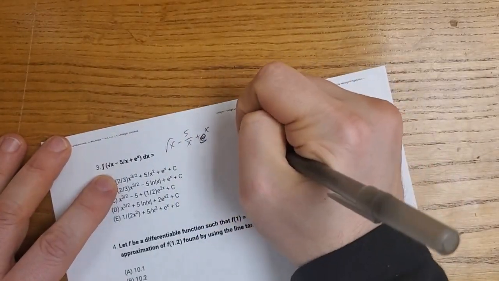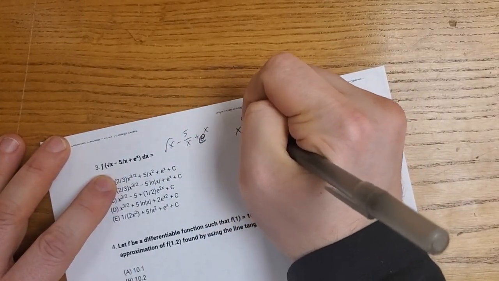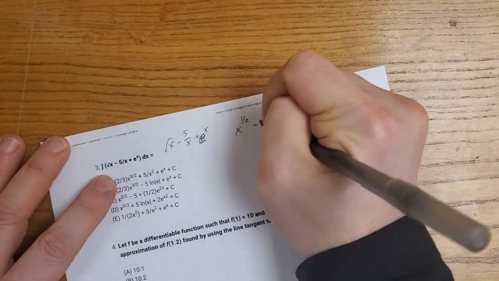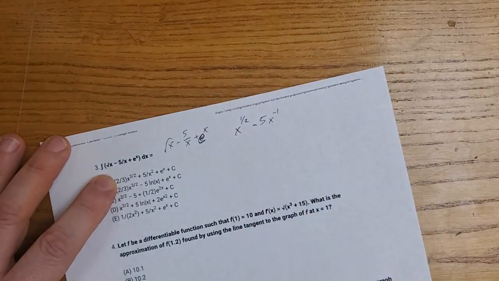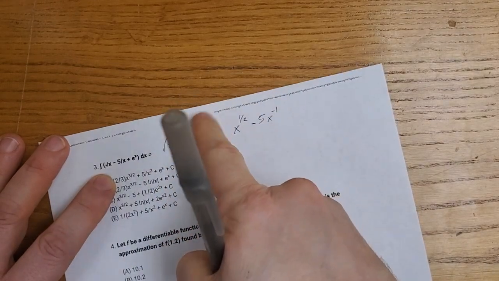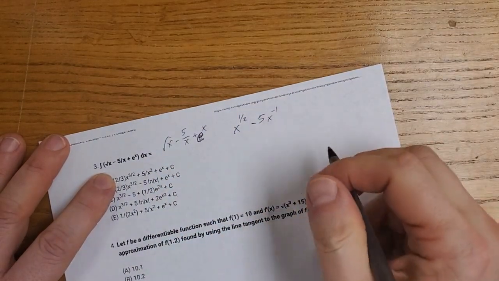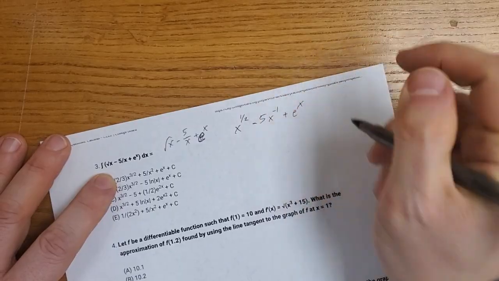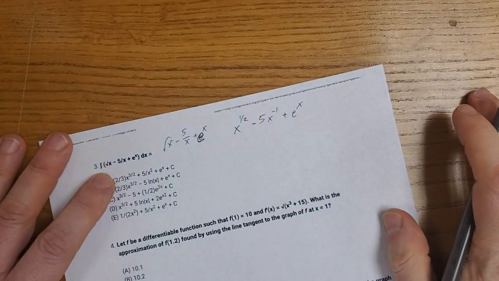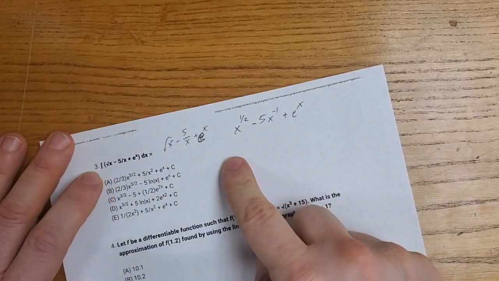Or in order to integrate it, we want to call it x to the half minus 5x to the -1, because it's on the bottom, so we bring it up to the top by making the exponent negative, and then e to the x. So we integrate that.